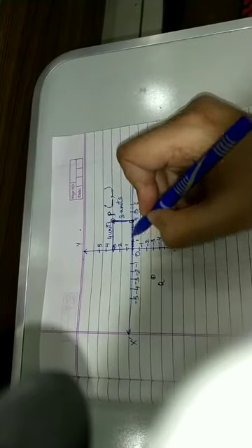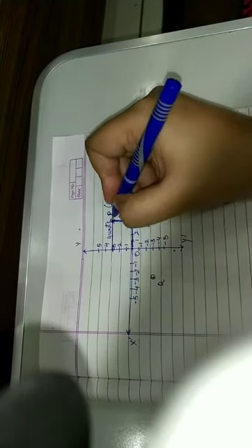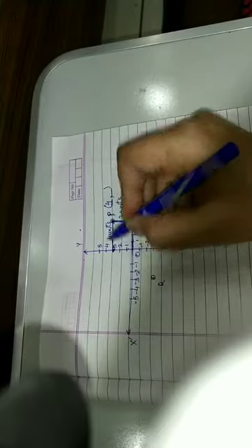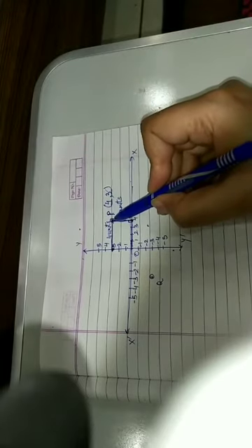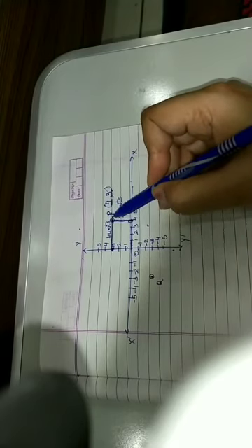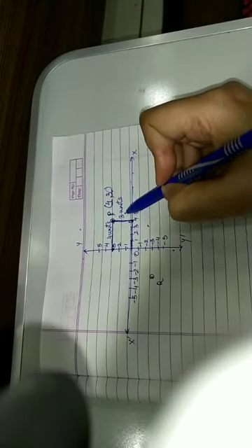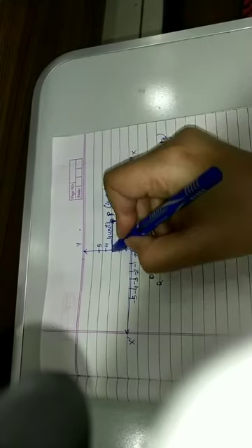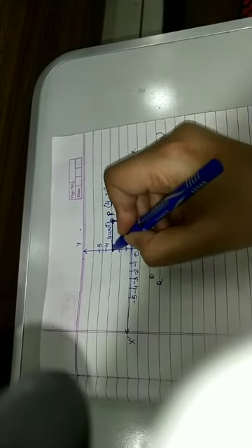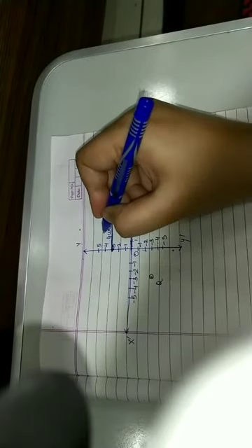If you look, this line meets the x-axis at 4, that means the position of this point on the x-axis is 4 and the position of this point on the y-axis is 3. Another way to find the position is that the perpendicular distance of this point from the x-axis is 3 units, that is the coordinate of y, and the perpendicular distance of this point from the y-axis is 4 units, that is the coordinate of x. Fine, understood this?